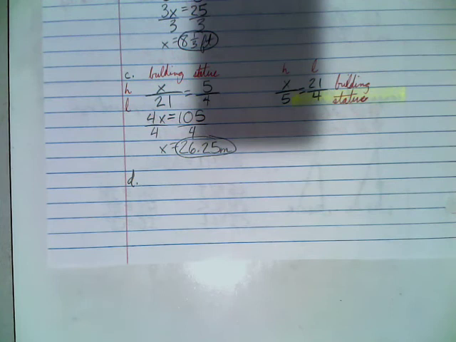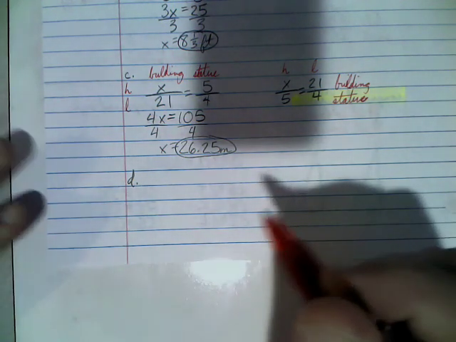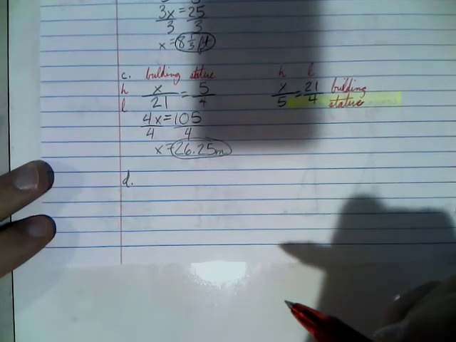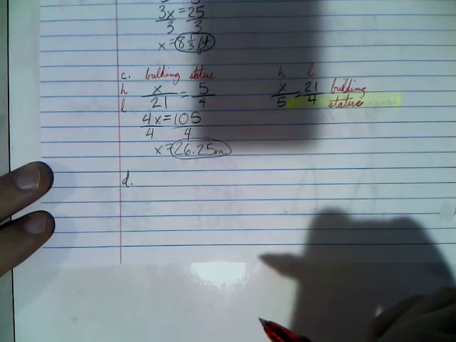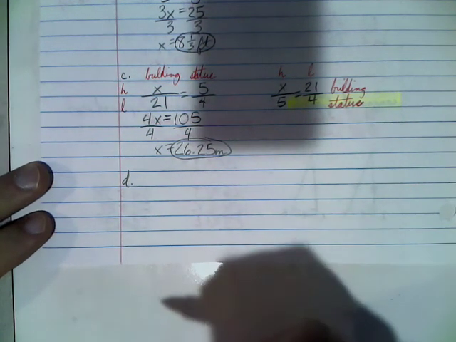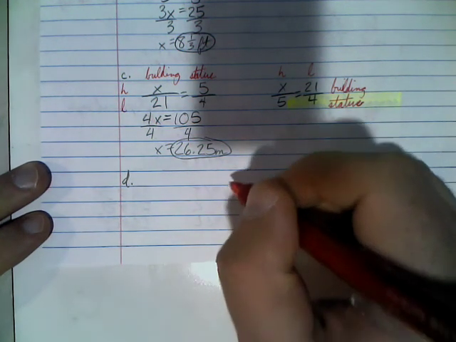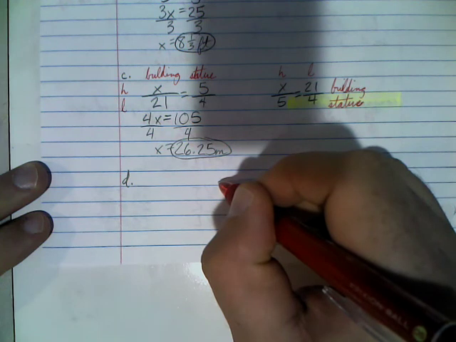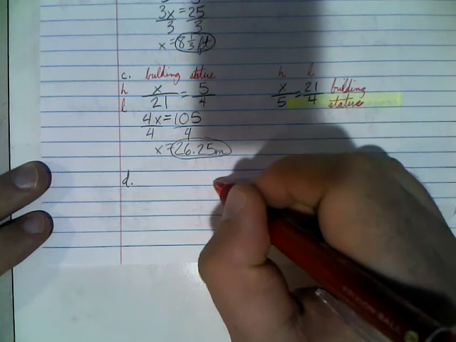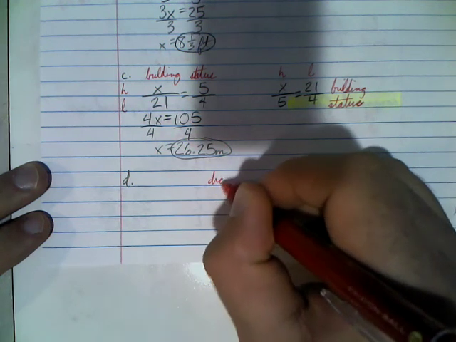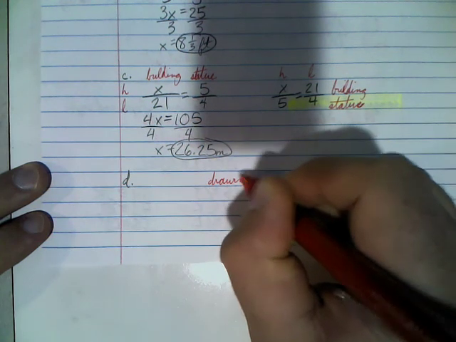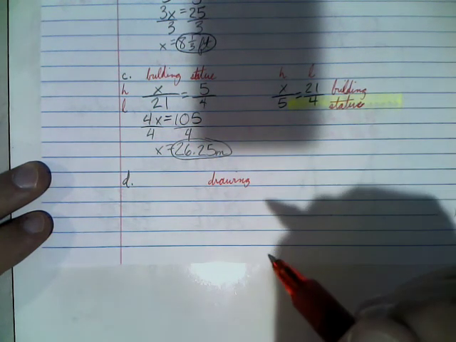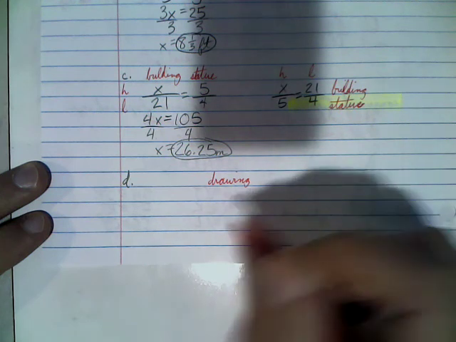So in this case, we know that our ratio, our scale factor is 1 inch to 18 inches. So the 1 inch would be the drawing, the smaller amount.